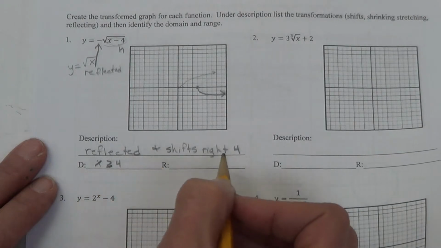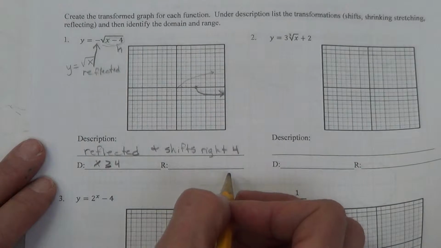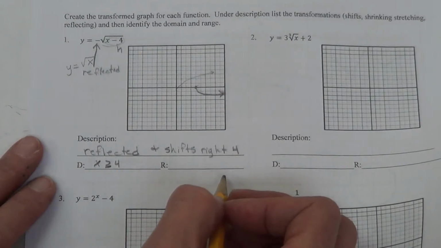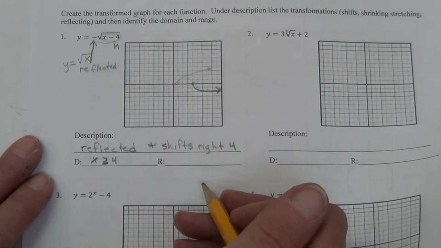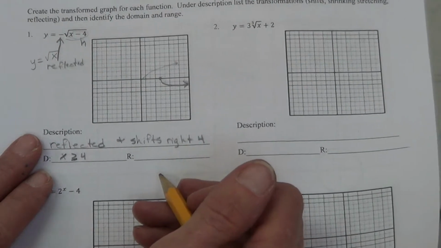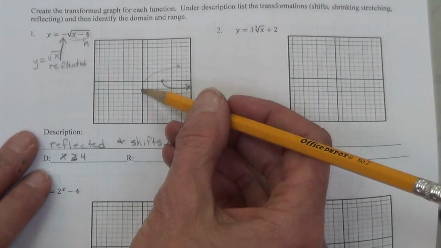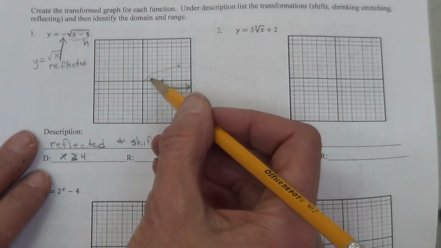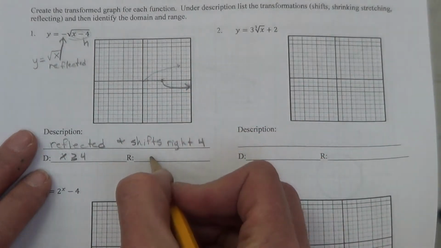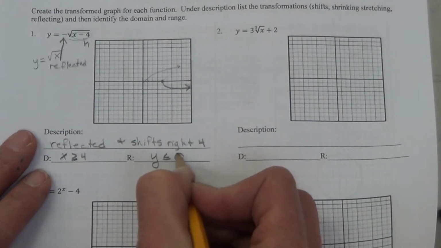Now you can write that a number of different ways. And you can look at your notes from class as to how you want to write it, all accepted in interval notation, in set notation, as an inequality, however you prefer to write it. Now the range is the y values. If you go along the y-axis, it could occur anywhere down in here, but the highest point that it occurs at is 0. So y is less than or equal to 0.